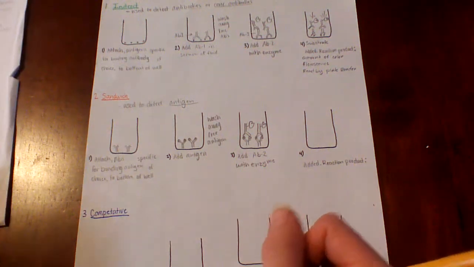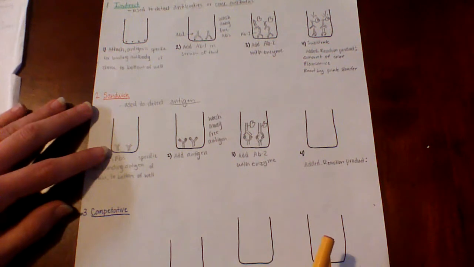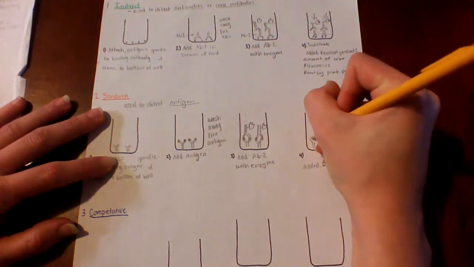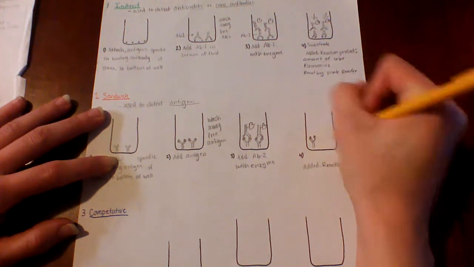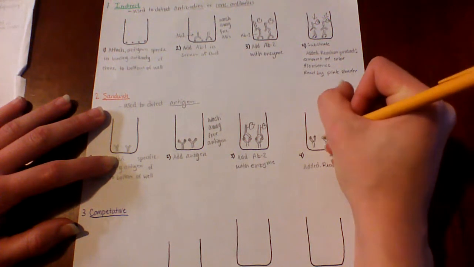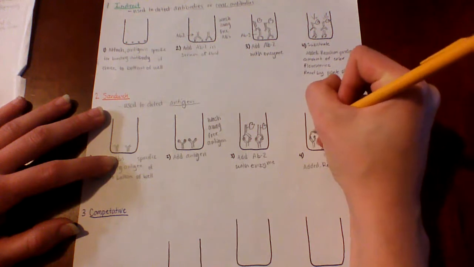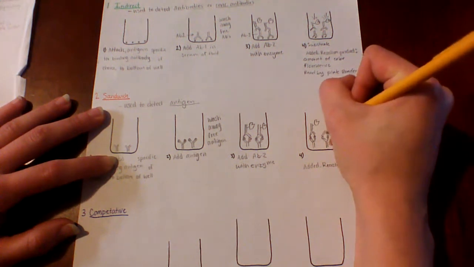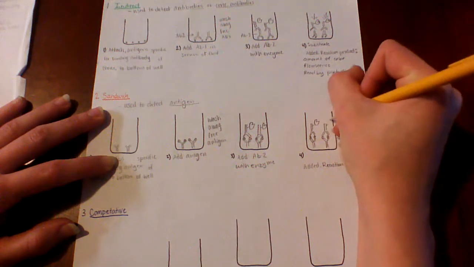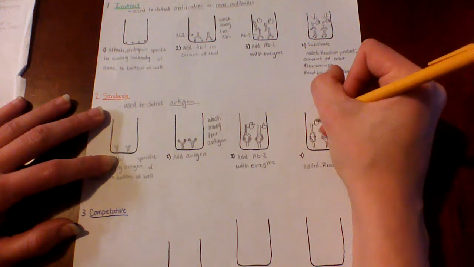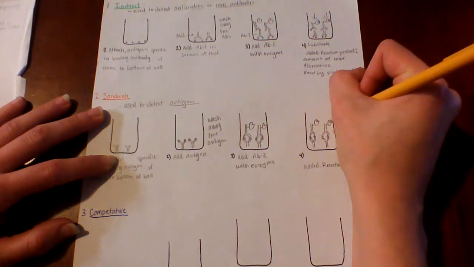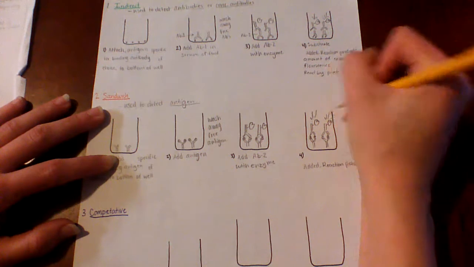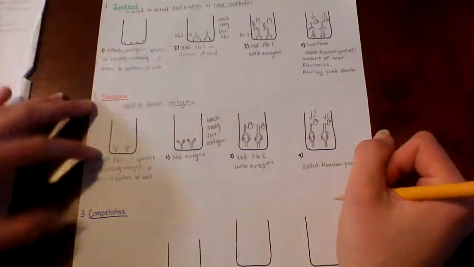So like in the step above, a substrate is added that is specific to the enzyme. So I'm going to draw the substrate bound to the enzyme here. And then the reaction product producing color or luminescence.